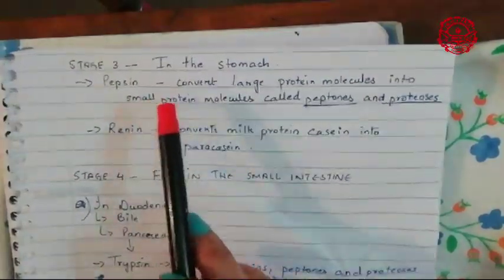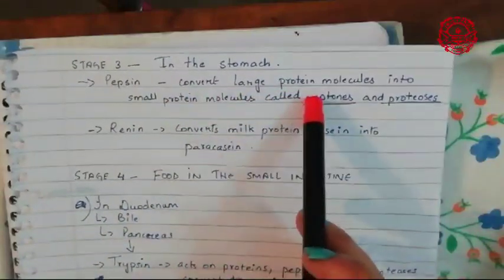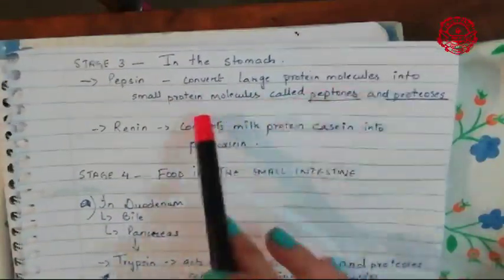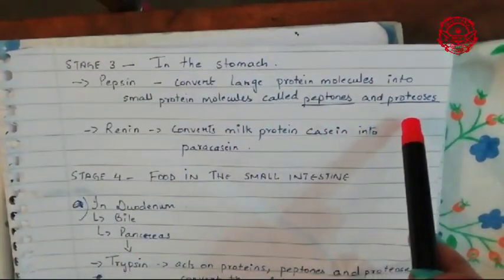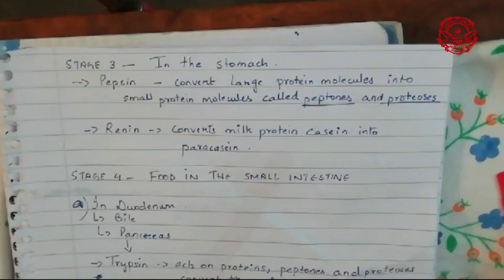Your pepsin will convert large protein molecules into smaller protein molecules, that are known as peptones and proteoses. So remember that your gastric juices will kill the bacteria, as well as help in the breakdown of your proteins.